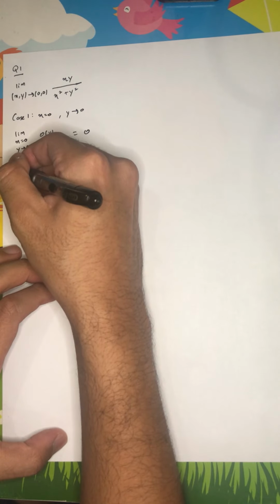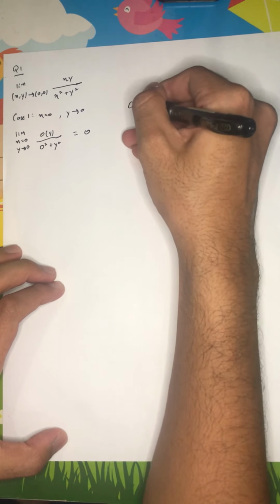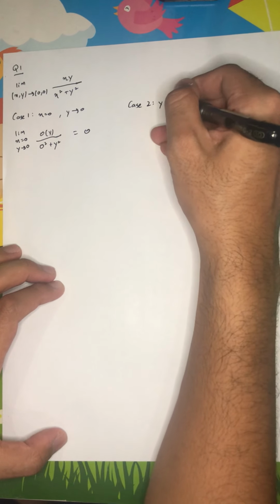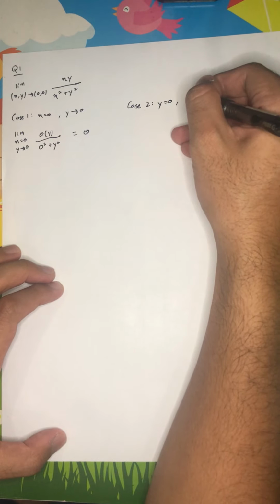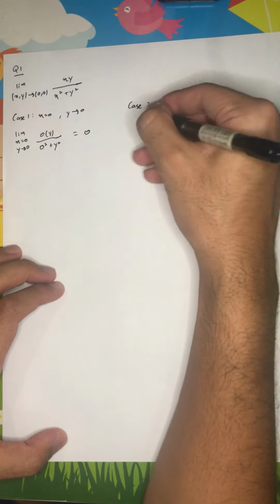Now case 2, maybe I should write here. Case 2 will set y equal to 0 and we need to find x approaching 0. We do the same thing.